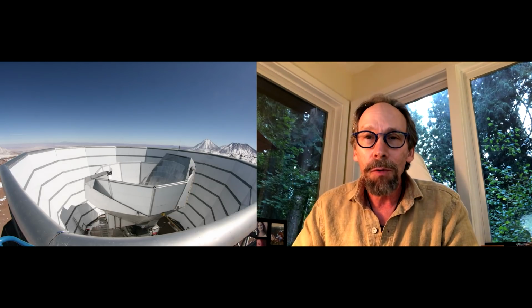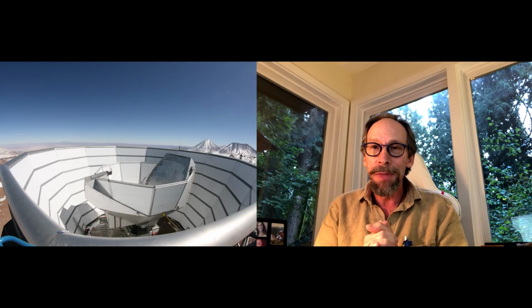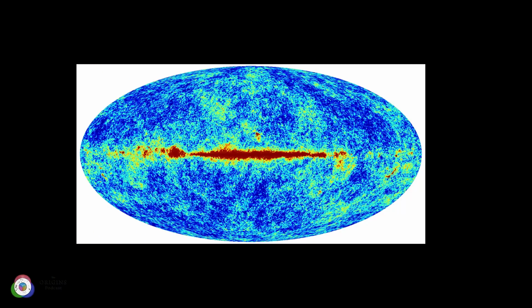and they were looking at something that's been looked at by satellites, the cosmic microwave background. Now, I want to remind you of where the cosmic microwave background comes from. It's radiation left over from the Big Bang. This is an image taken by the WMAP satellite, which was a satellite designed to go up and look at this cosmic microwave background radiation.